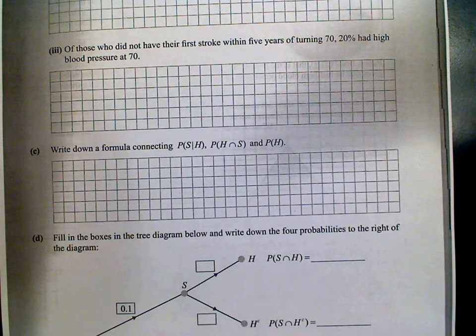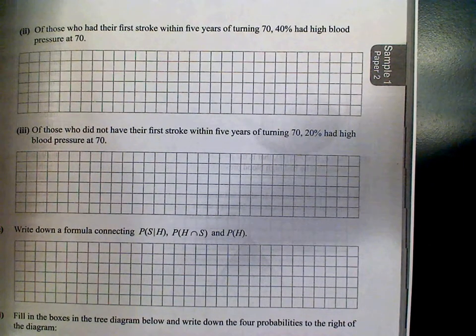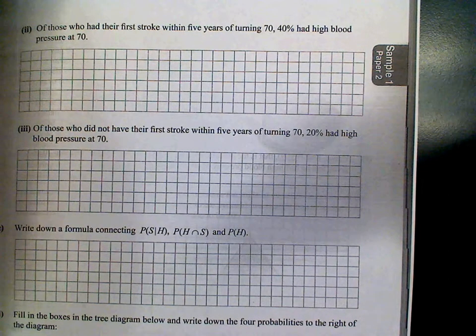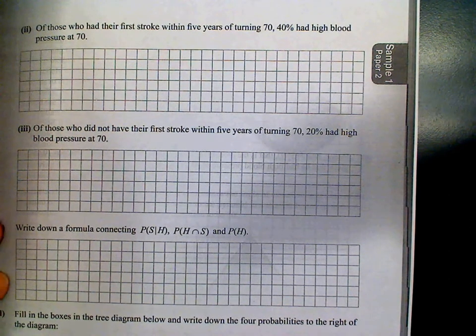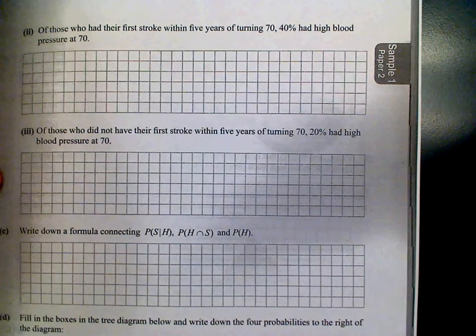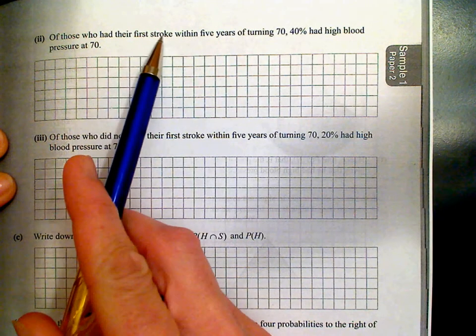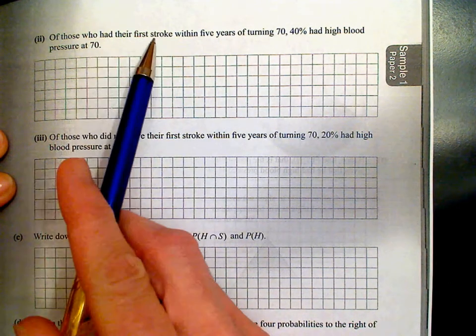Of those who had their first stroke within 5 years of turning 70, 40% had high blood pressure at age 70. Now with this question, at this point, look for conditional probability. Of those who have had their first stroke.